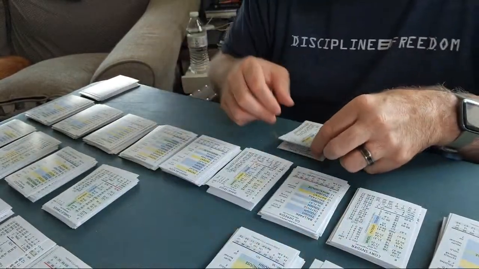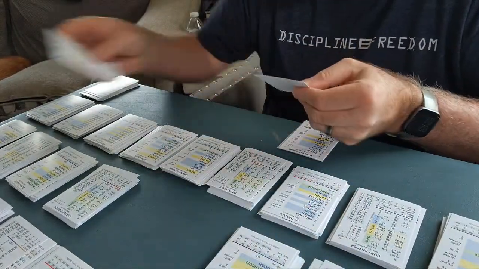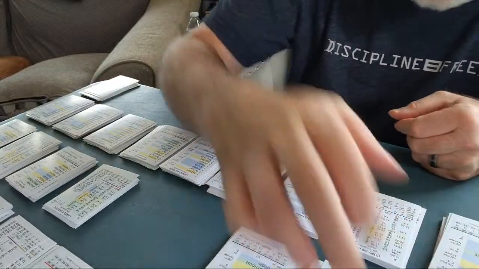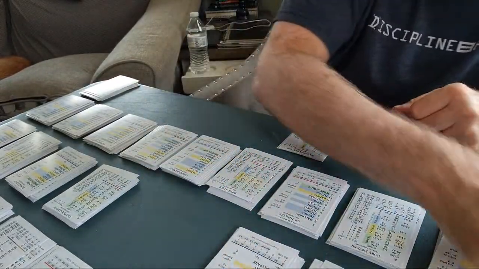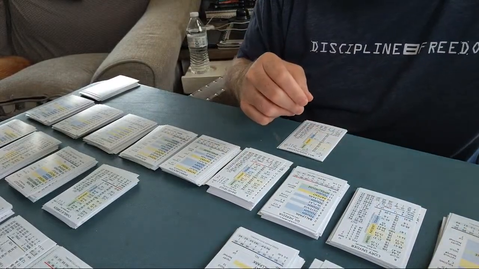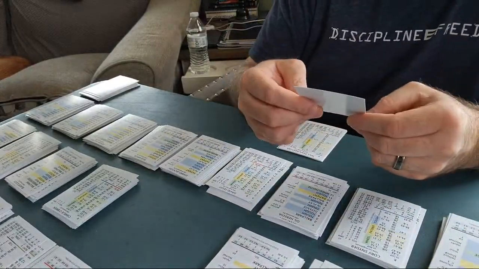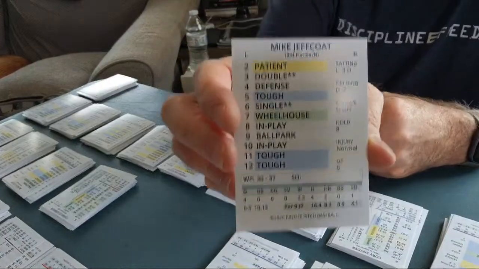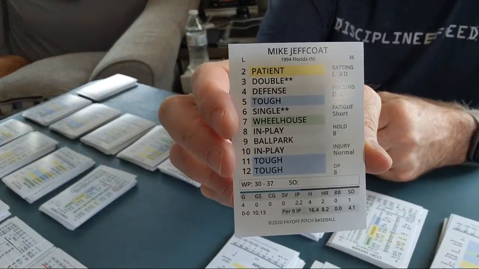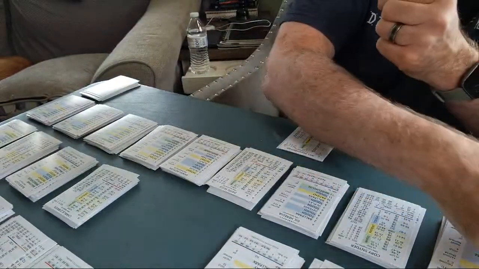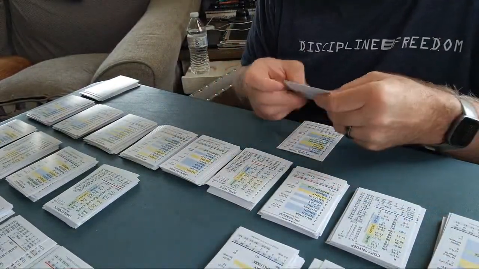And we're into some stragglers here. Boston, Milwaukee, Seattle, Toronto, Randy St. Claire. Mike Jeffcoat. Huh. Don't see that very often. This guy's got doubles and singles with 2 asterisks on his card. He gives up gappers, huh? That's kind of a cool card. I like that.